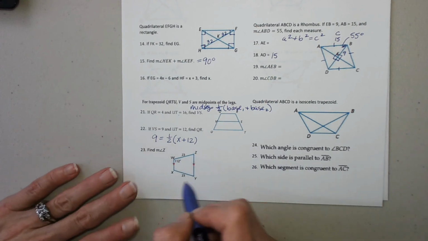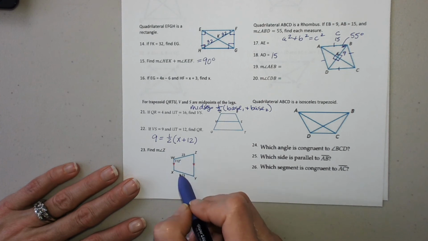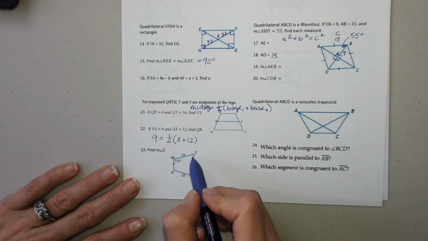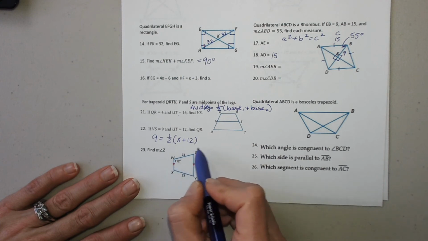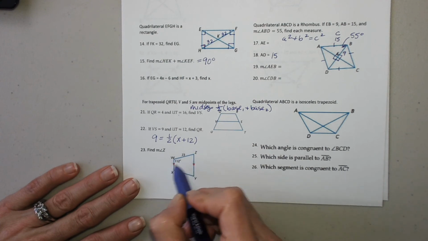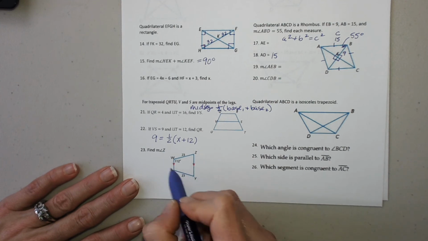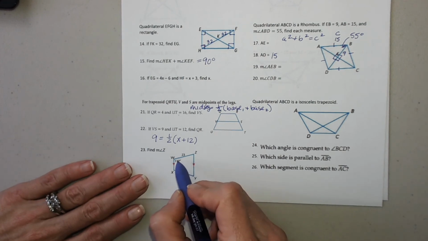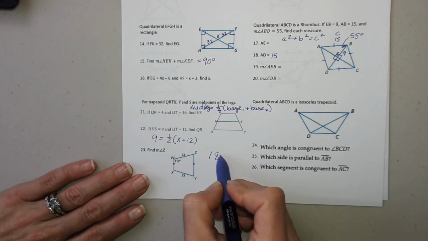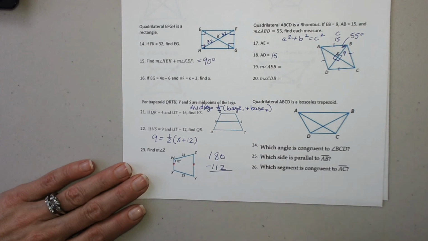Okay, let's think about trapezoids right here. We see that this is an isosceles trapezoid. It's asking me for angle Z. And remember, in all trapezoids along each leg, so right here and then right here, is a supplementary pair, because they're same side interior angles. So we can just take 180 and subtract the 112.